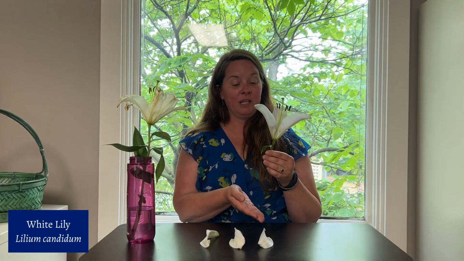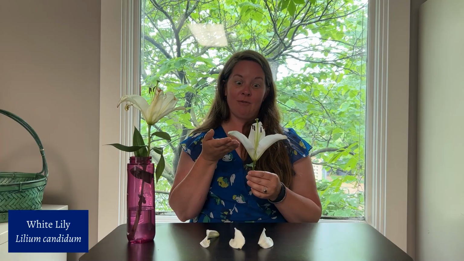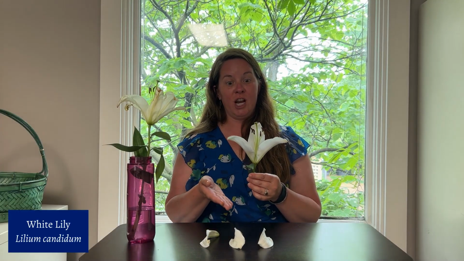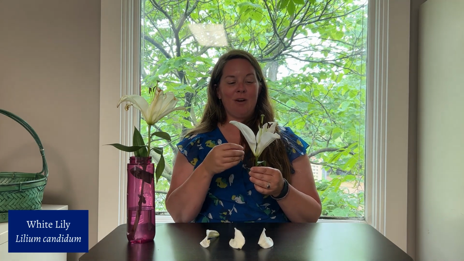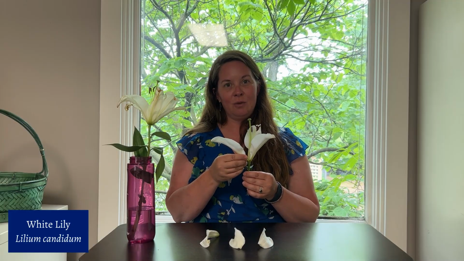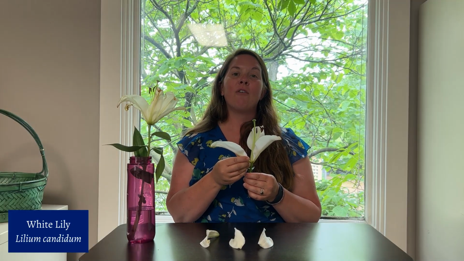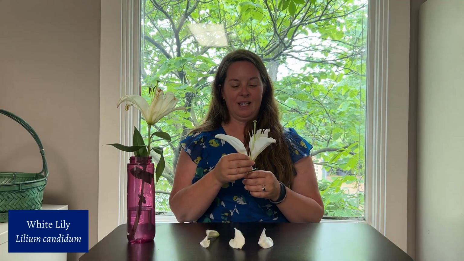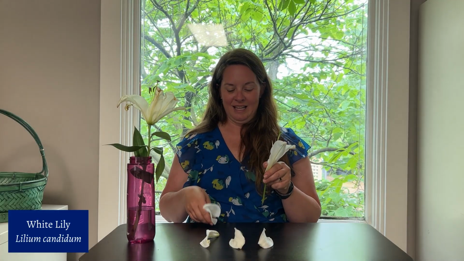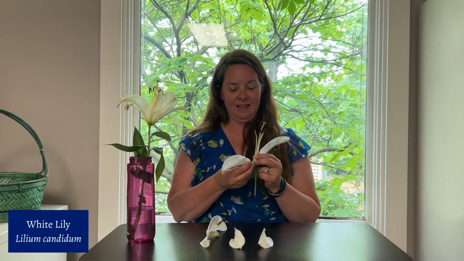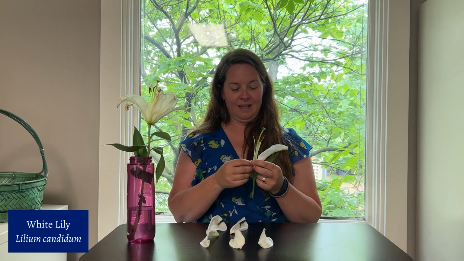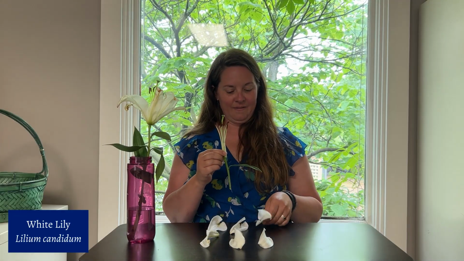All right, so I've got 1, 2, 3 sepals. Now, because the sepals and the petals that remain are very similar and hard to differentiate, we are going to put them into the tepal classification. As we are dissecting, we can add these to our sepals since they will be part of our tepal group. All right, so I have 6 tepals, 3 sepals, and 3 petals.